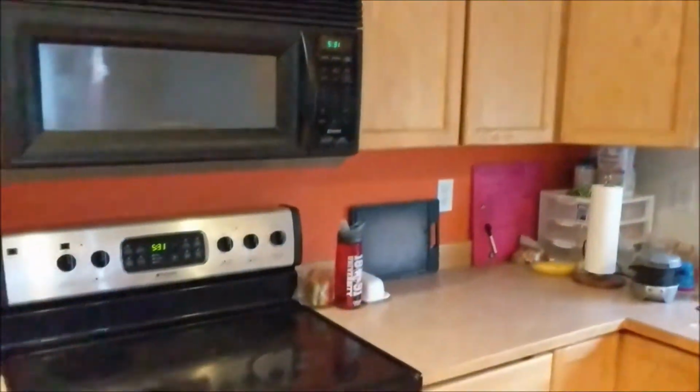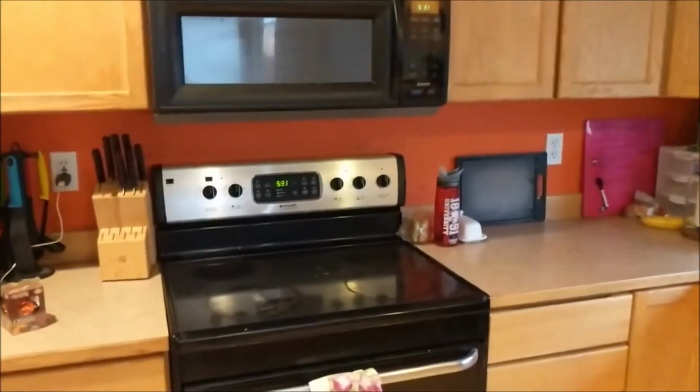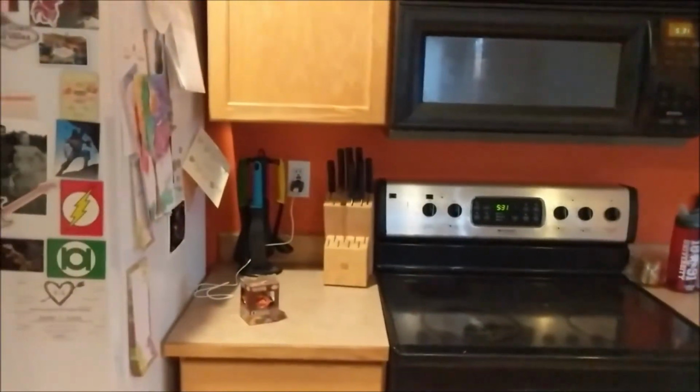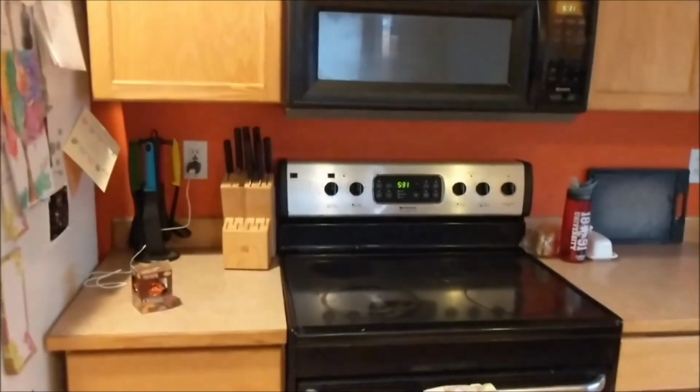All right, so I was asked to show my orange wall. So here's my orange wall in my kitchen that I wasn't allowed to do, you know, because my husband told me not to. But it looks really cool. So there you go. There's my orange wall.